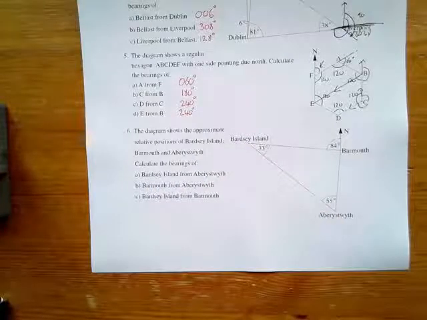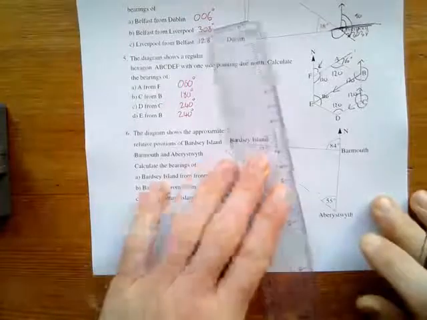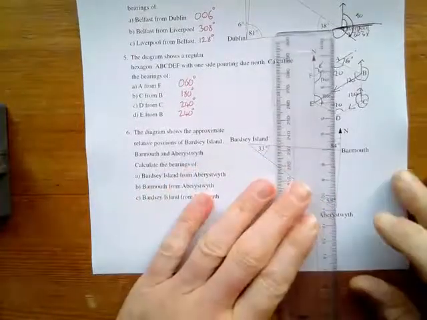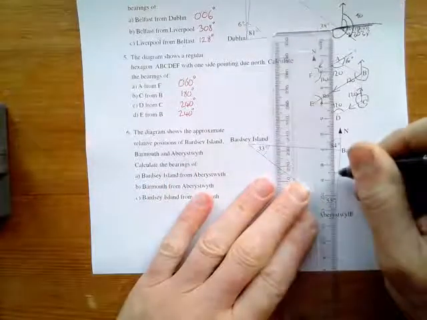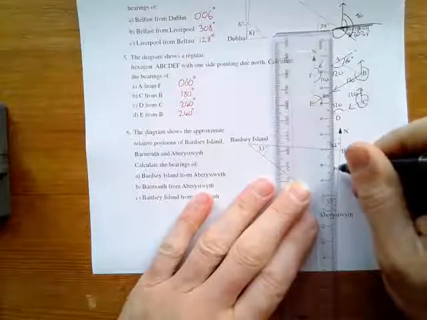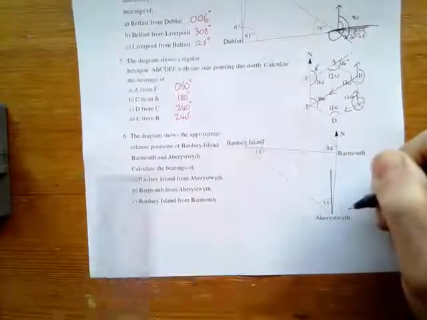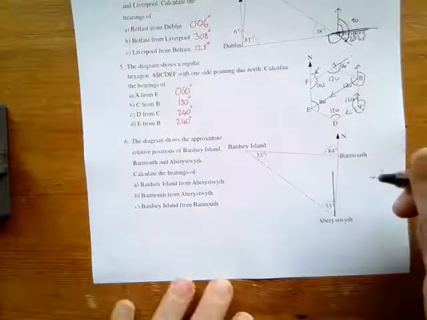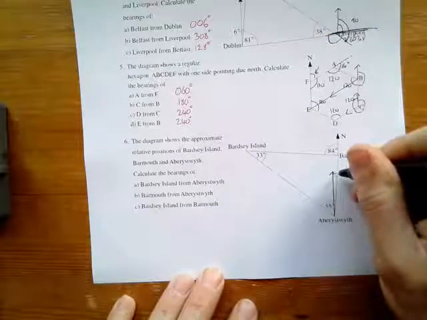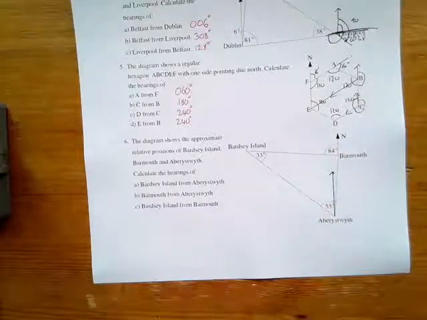This one looks like it might actually be quite difficult, but let's give it a go. I'm doing this live. I haven't actually looked at these questions, so let's have a look, see if we can do this one here. So I need to draw a north line at Aberystwyth like that.